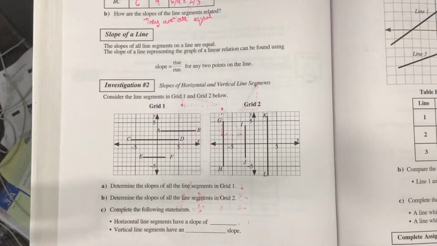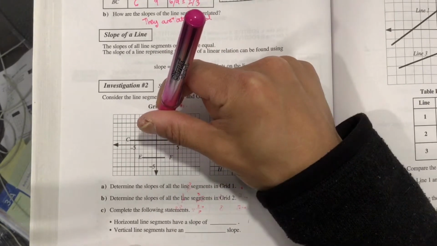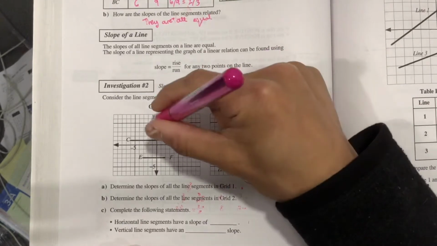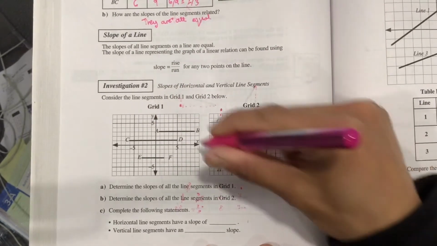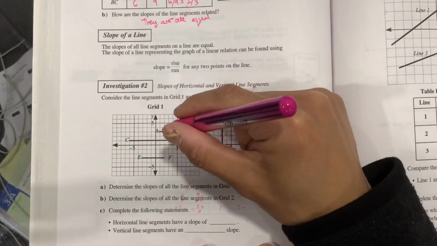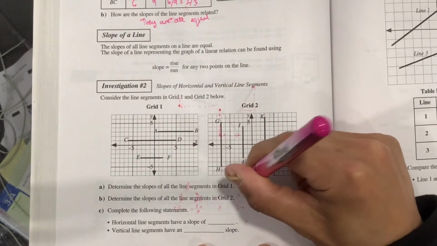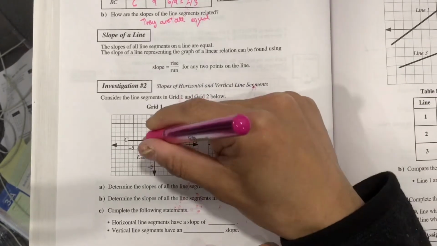Now we're going to take a look at investigation number 2. We're going to consider the line segments in grid 1 and grid 2, and we want to determine the slopes of all the line segments in grid 1. Notice how in grid 1 there is no rise, it's just a run. So our rise is 0. And if 0 is divided by anything, it's just going to result in 0. So for grid 1, our slope is 0.